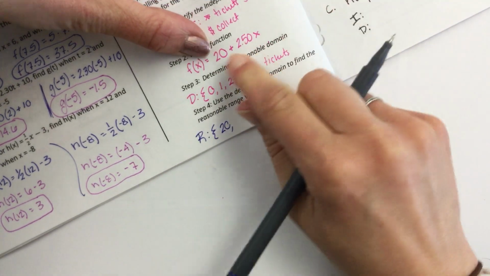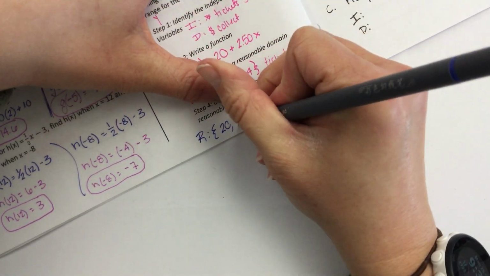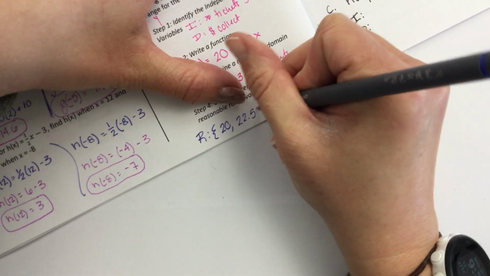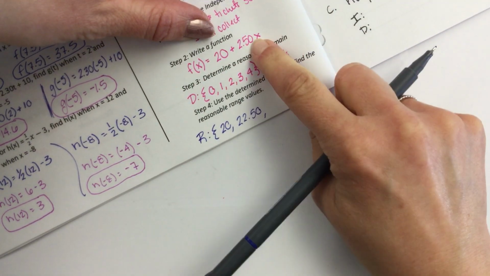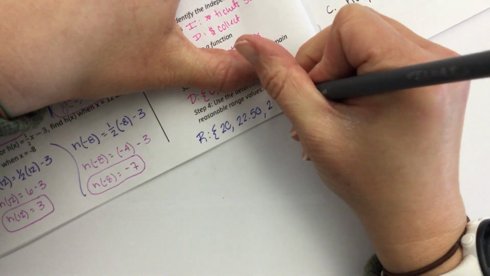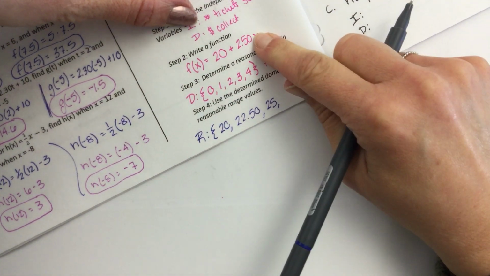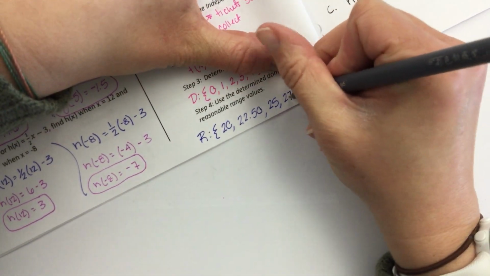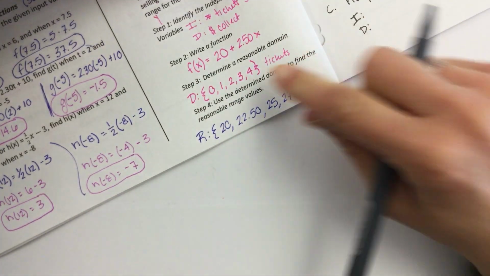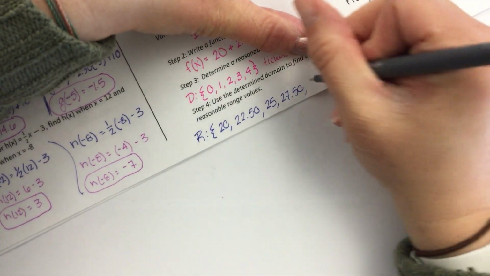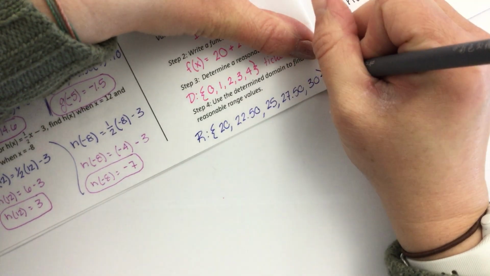For 1 ticket, it would be 22.50. For 2 tickets, that'd be 25. For 3 tickets, it'd be 27.50. And for 4 tickets, it would bring us up to $30.